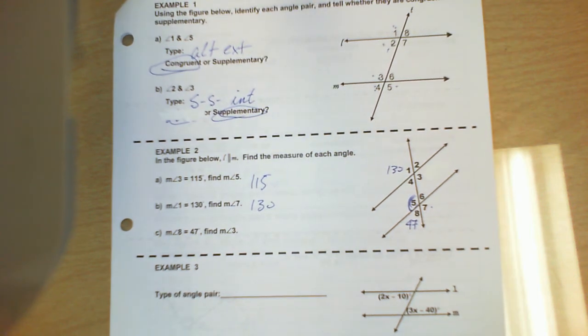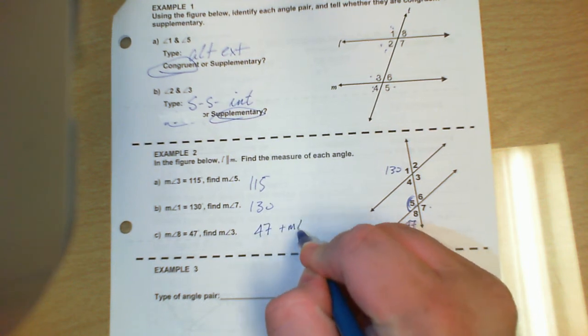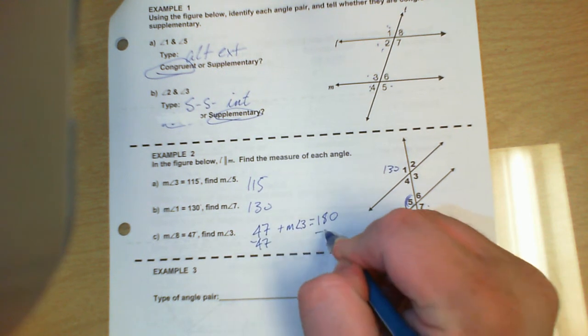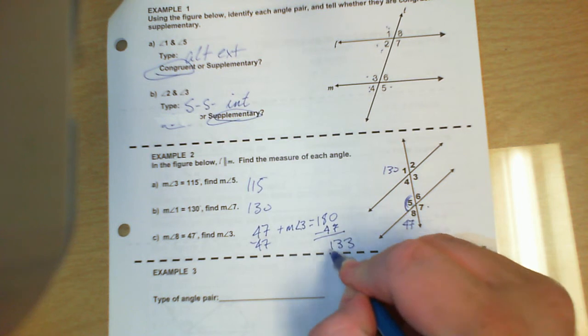So I want you to tell me, first of all, are angle 8 and angle 3 the same? No. But are they complements, supplements, or congruent? Supplements. If two angles are supplements, then they add up to 180, which means that 47 plus the measure of angle 3 equals 180. So I can subtract 47, and I get 133 as my answer.